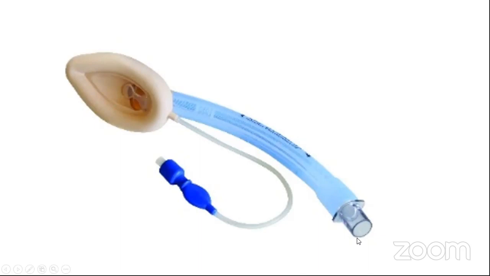The other end, which is your end, has what we call universal connector. This means it can connect to an ambu bag, to an anesthesia machine, to a ventilator in the ICU, anywhere in the whole world. Universal connector. Now, remember, it's still an airway. So it doesn't go into the larynx. It just remains outside the larynx. That's why it's called laryngeal mask. It masks the larynx or covers the larynx, but it doesn't go inside the larynx.